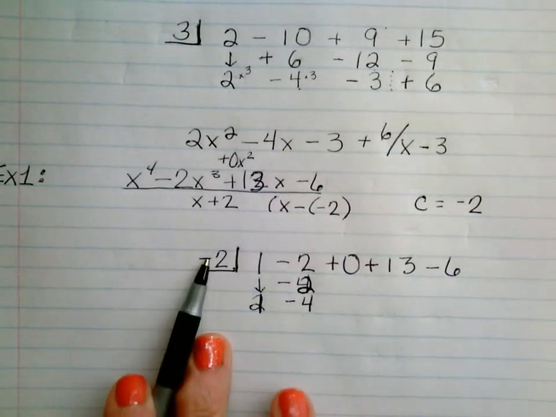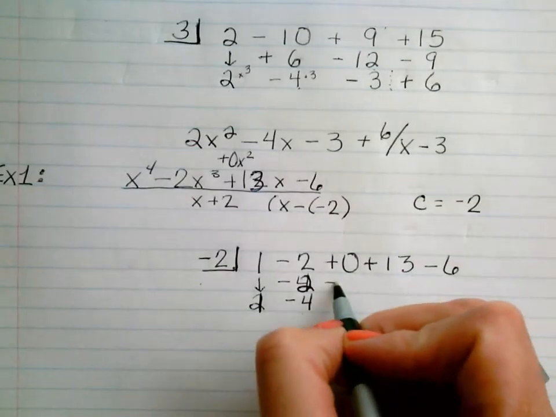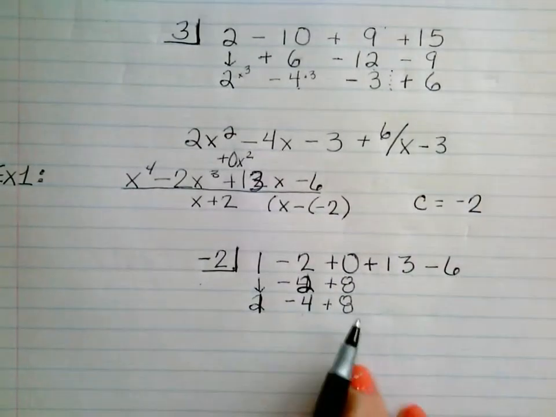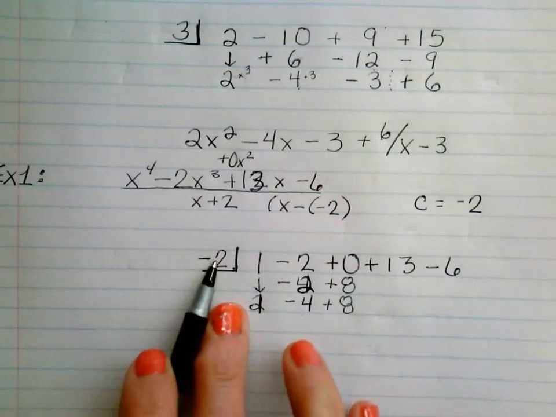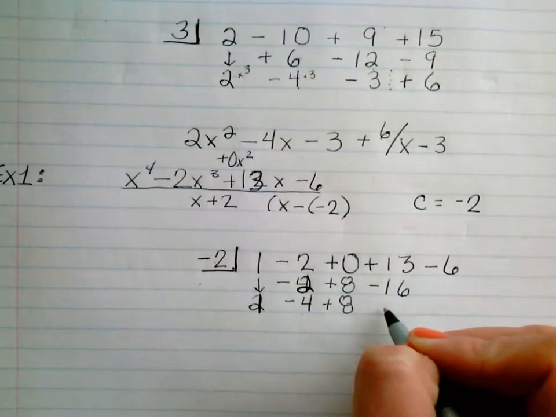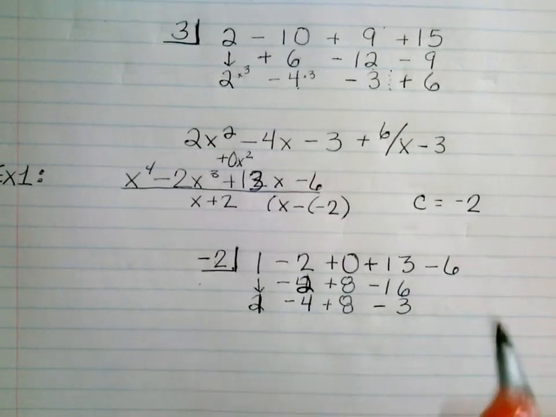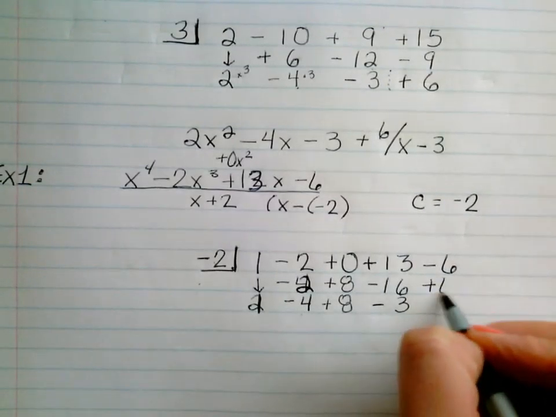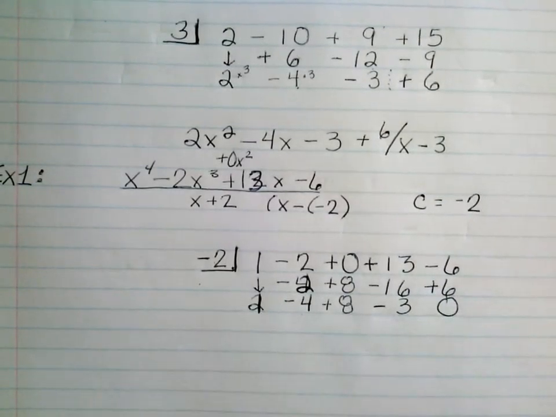Multiply whatever's in this row by the divisor. Add it together. Whatever's in this row times the divisor. Add it together. This row by this row. Add it together. So I have 1 minus 4 plus 8 minus 3.